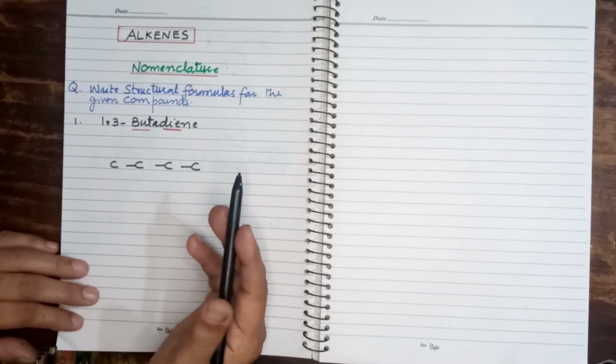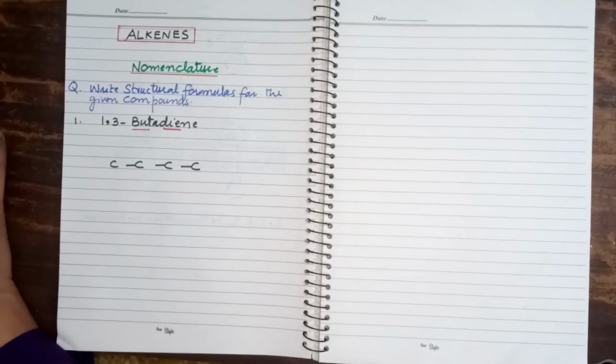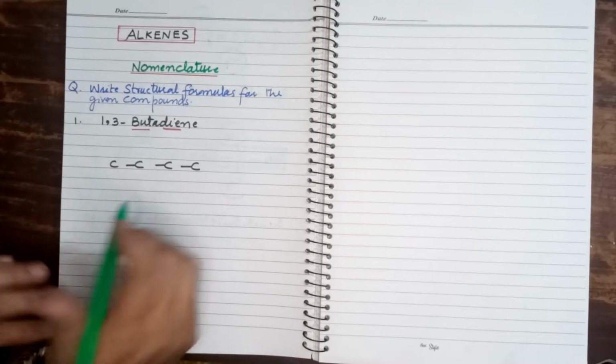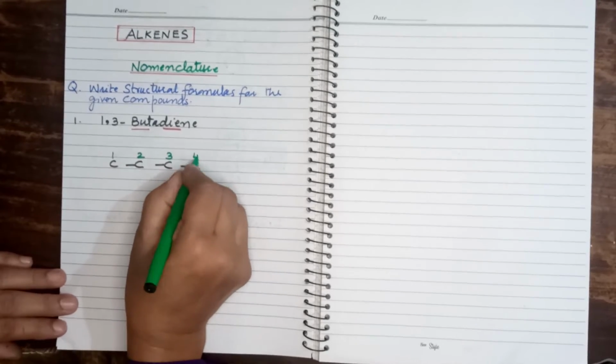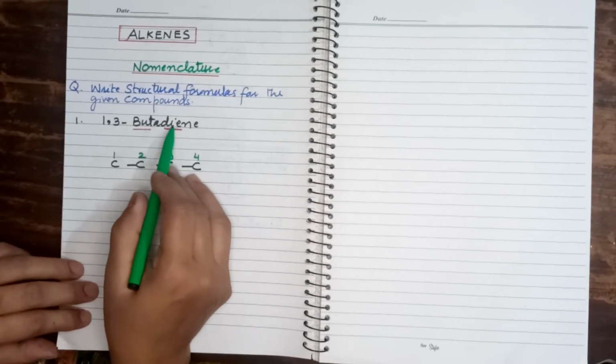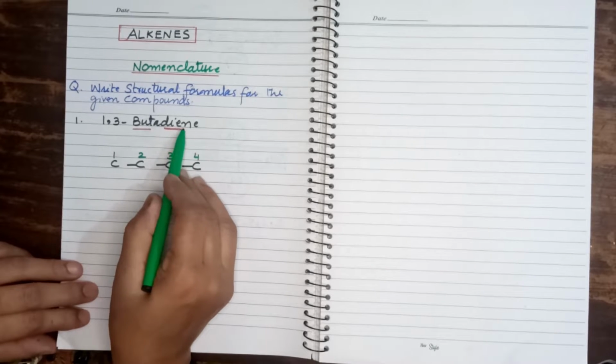Now do the numbering any way. Suppose we do the numbering like 1, 2, 3, 4. Now diene shows there are 2 double bonds present in the molecule.